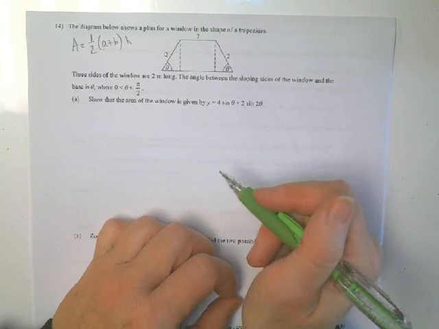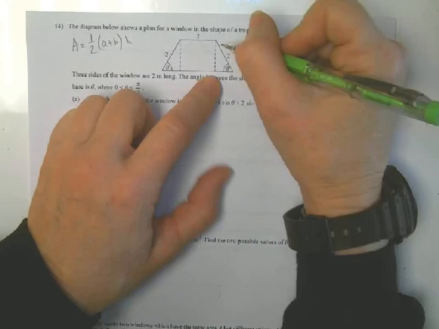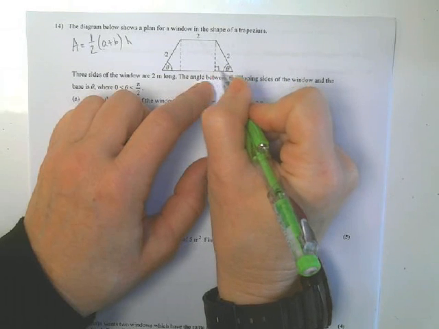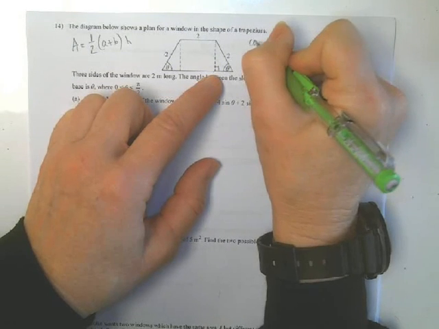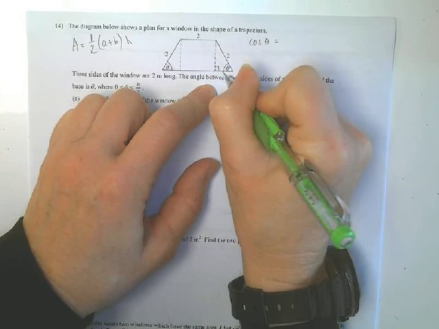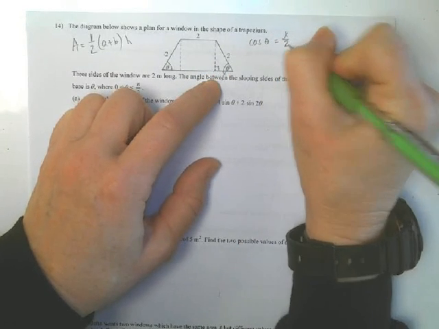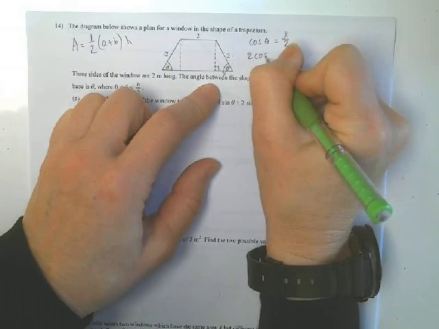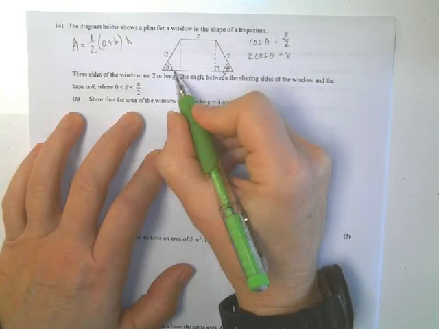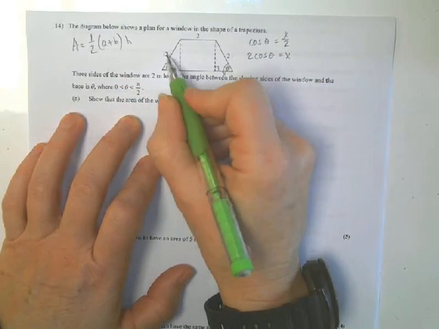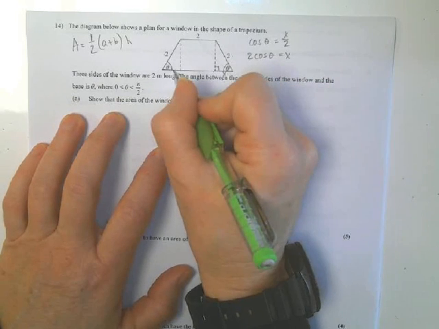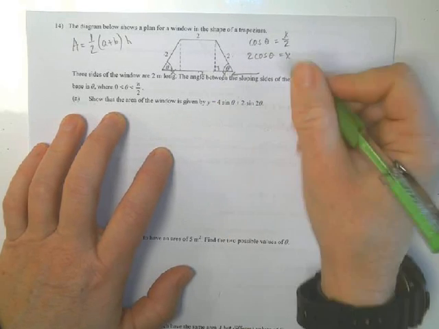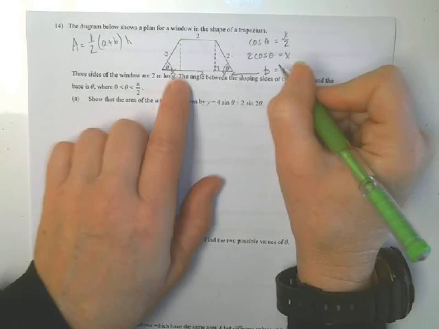So what can I do? I've got a little right triangle here, so I could write an expression for this right here. I know that cosine of theta is equal to, I'm going to call this x, x over 2, adjacent over hypotenuse. So if I solve for x, I get 2 times cosine theta is equal to x. This is also going to be x, with the same angle and the same side, and I know this is going to be 2. Therefore, this entire base here, I'll call this base B, is going to be equal to x plus x, which is 2x, plus 2.